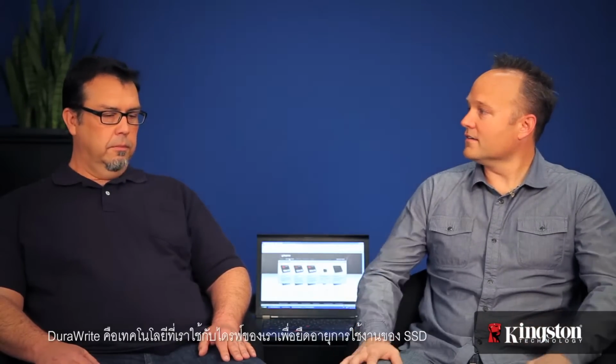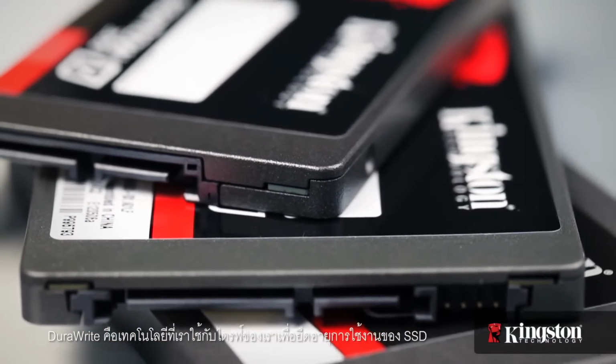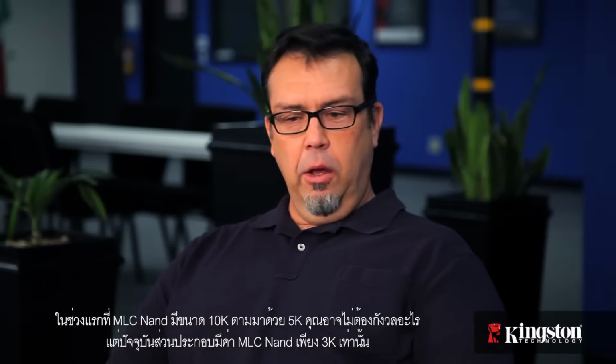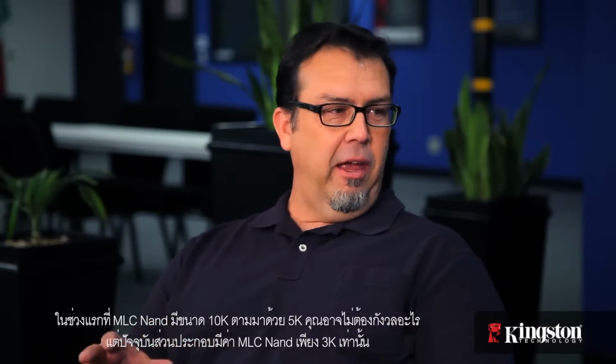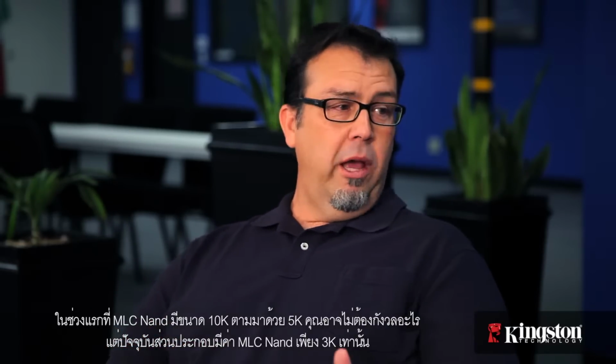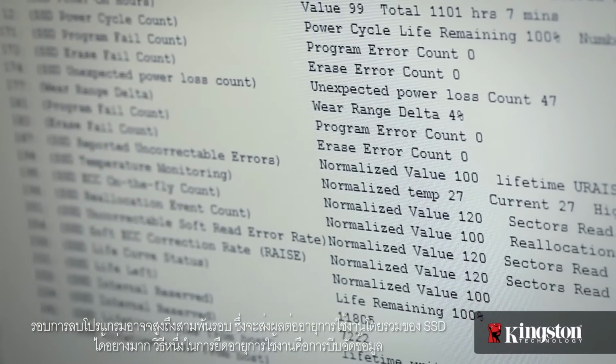DuraWrite is the technology that we use internally on our drives to extend the life of the SSD. One of the things we're finding out is, most of the data that we deal with, day in and day out, is very compressible. I think early on, when MLC NAND was in its 10K and then 5K range, you didn't have to worry about things like that. But we're down to 3K product now, 3,000 program erase cycles, and so that is going to shorten the total life of the SSD. One of the ways to lengthen that essentially is to compress that data. So we have a compression engine built on our SSD that will compress data on the fly.